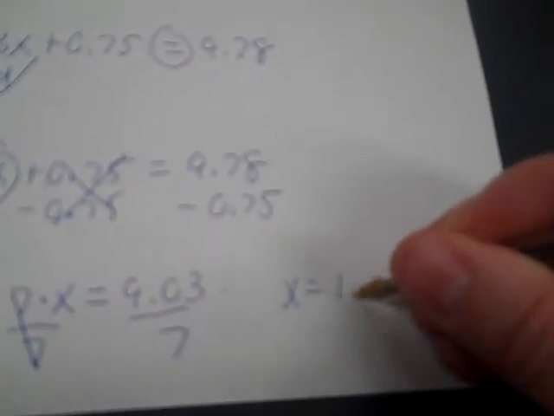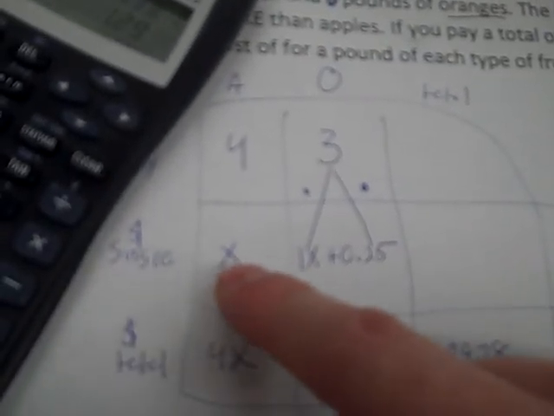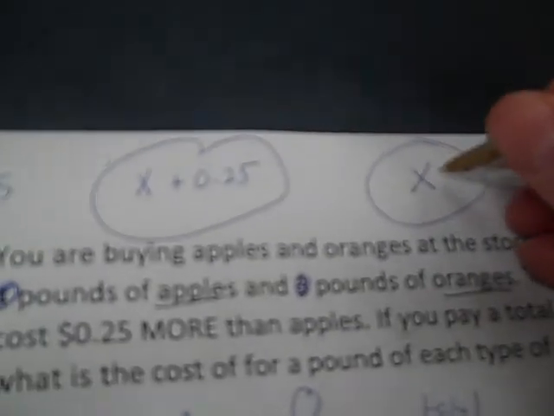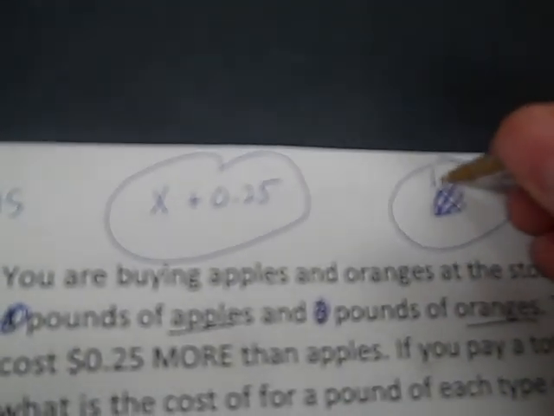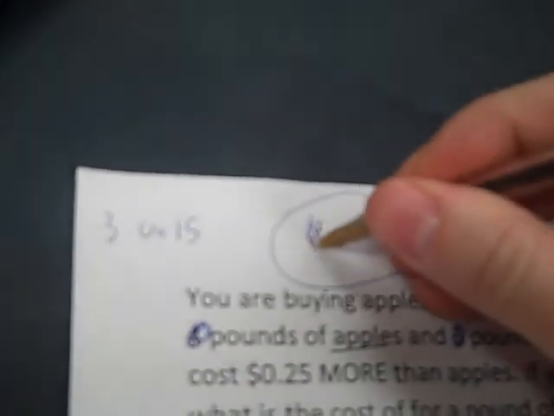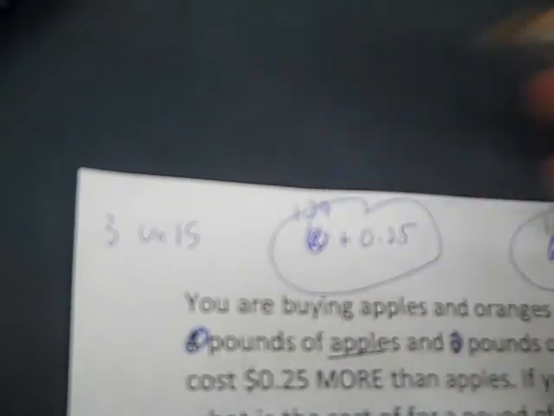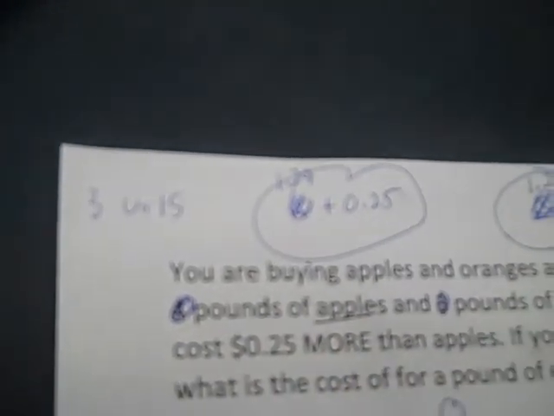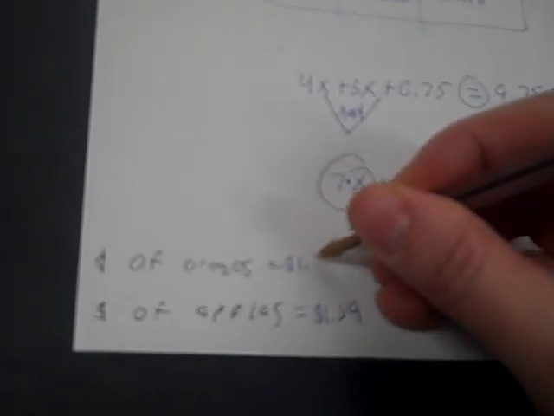Now you got to put that in the right place. Go find your x that's by itself right there, right there. That's under apples, so $1.29 is your apples. Then to find the oranges, just go up here and replace both your x's with 1.29. So I know that's my first answer. And then I take 1.29 plus 0.25, and that's 1.54. Okay, and that's where we're at now.